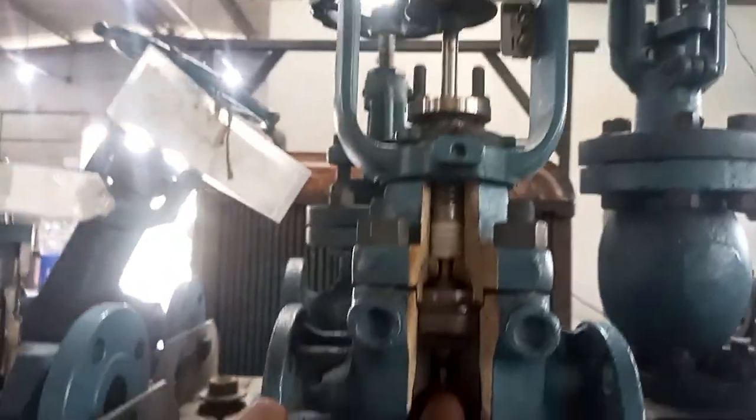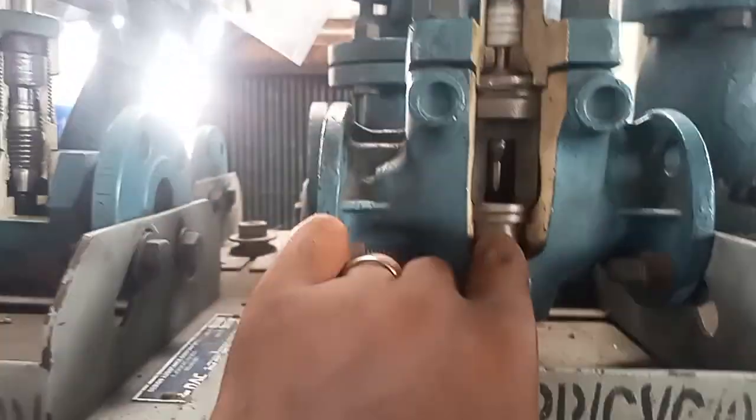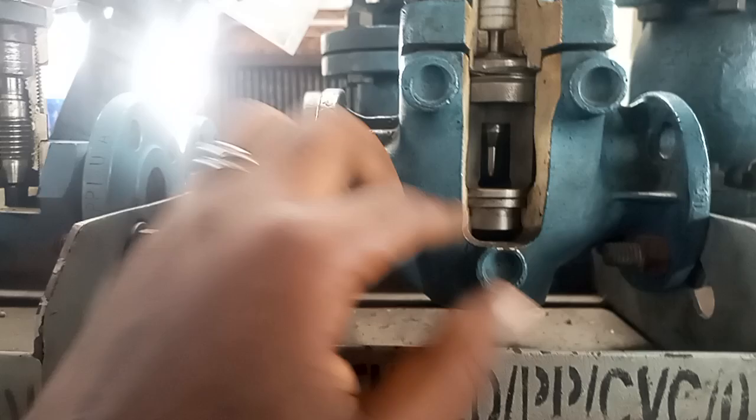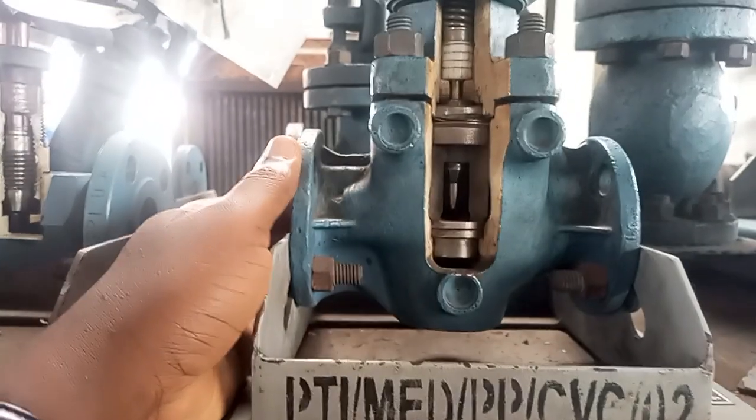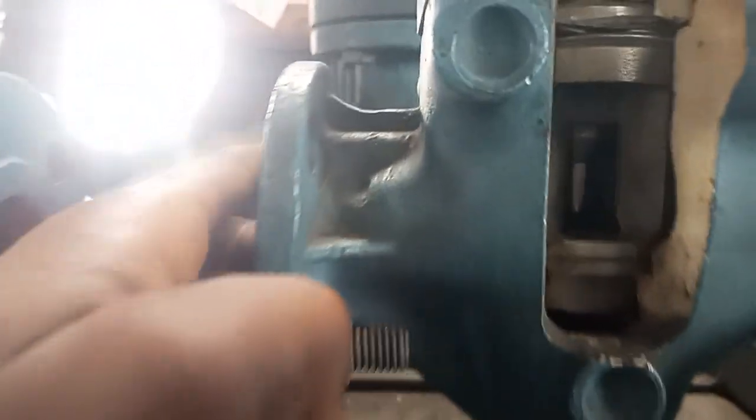If, for example, this is an air to close control valve and the air is acting vertically downward, it will force this valve disc to go down and prevent the flow in either direction of interest. And so you have this as your control valve. This is a pneumatic control valve.